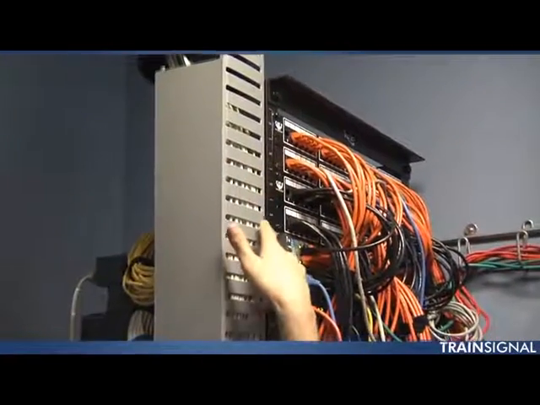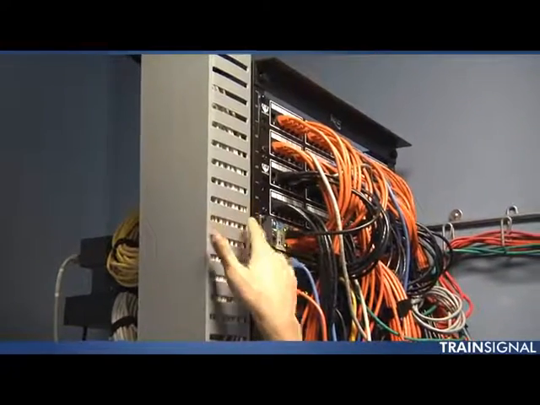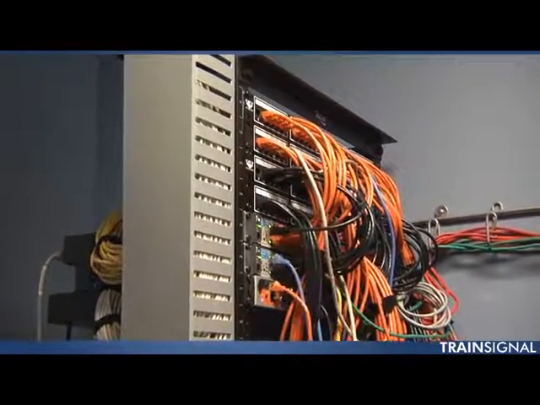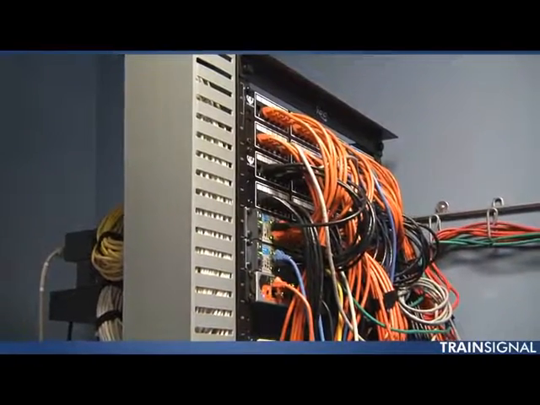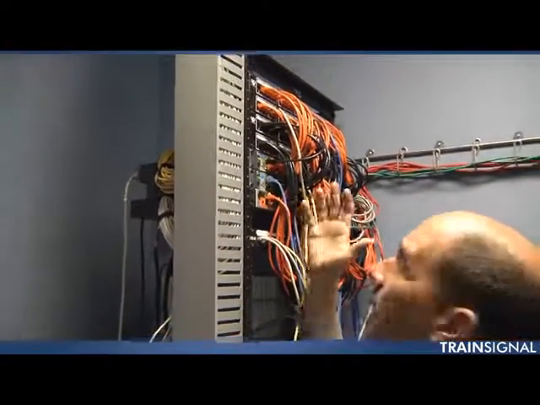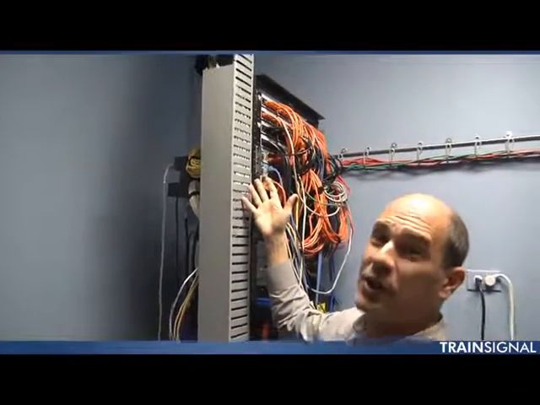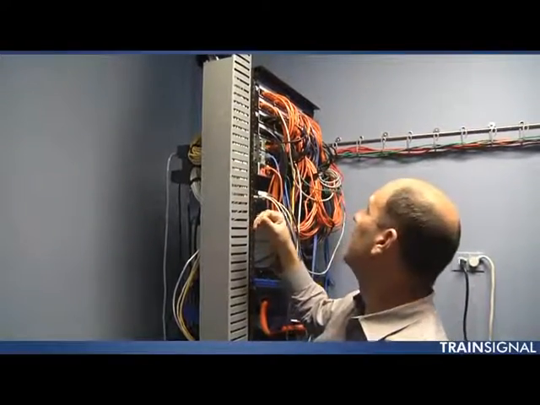Coming down a little bit, right here we have a couple of switches. To be more specific, even though they might look pretty much identical to the naked eye, I happen to know that one of these is a layer 2 switch, which is more of your standard switch, and another one is a layer 3 switch, so it can perform a little bit of that networking functionality.